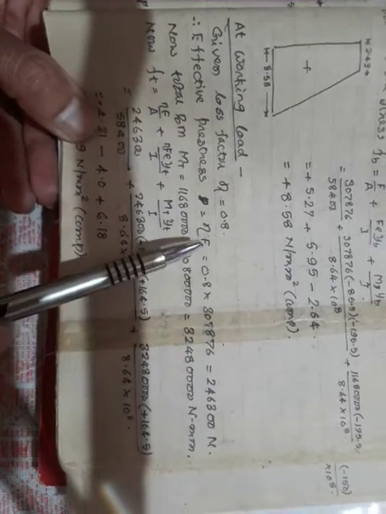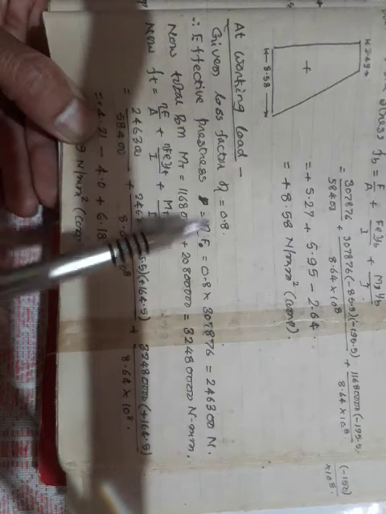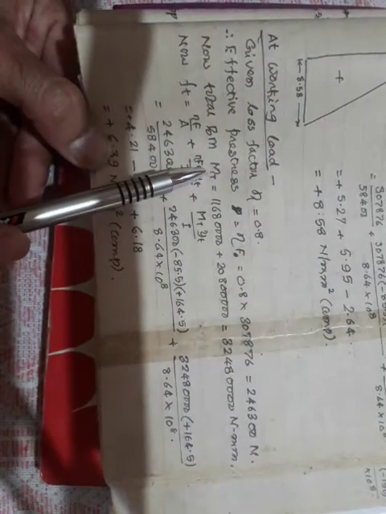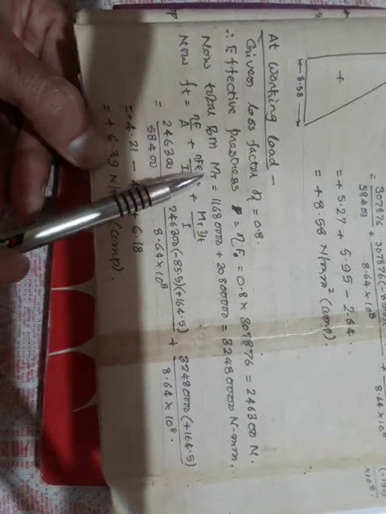Eta I know and the initial pre-stressing force I also know. This will give me the final or effective pre-stress. Effective pre-stress is eta F and its value is this much. And the total bending moment Mt is Md plus Ml, which can be added up to get the Mt value.